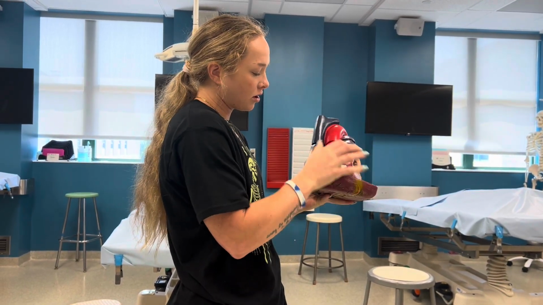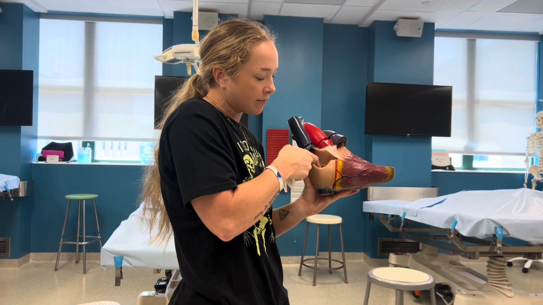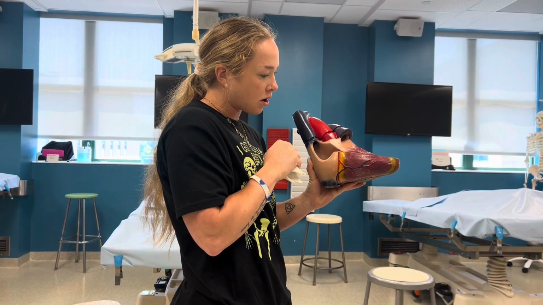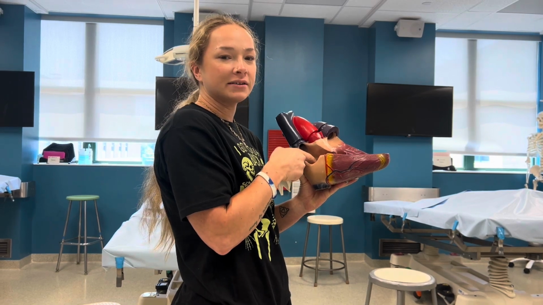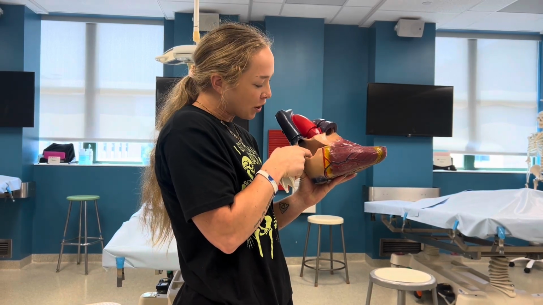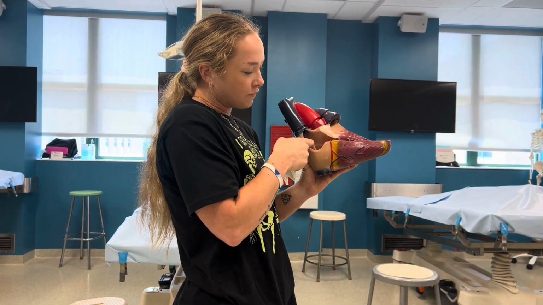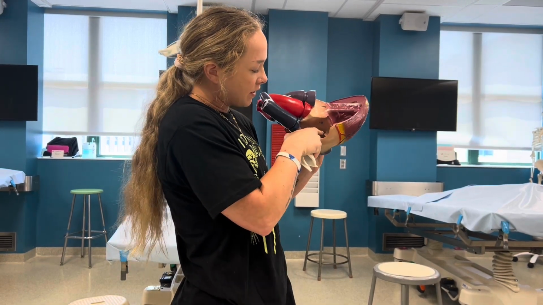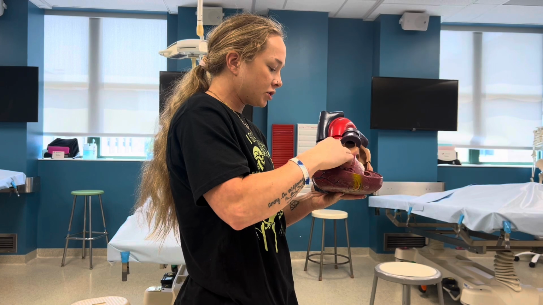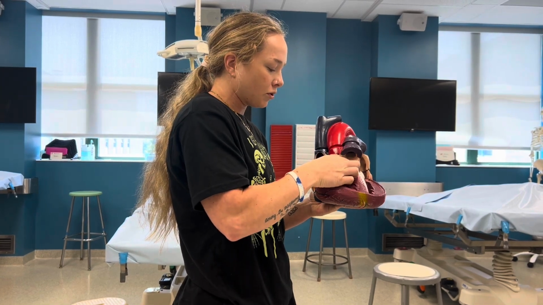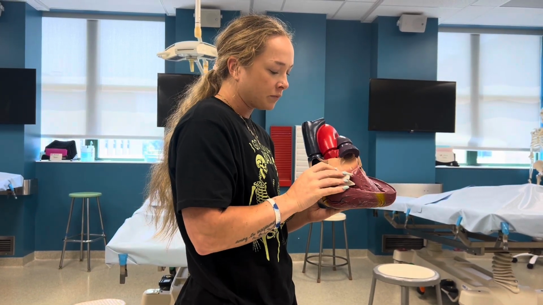And then here on the inside of our right atrium, we have what was once our foramen ovale, and now, once you're not a baby in utero anymore, it is our fossa ovale right here. And then there's that opening for our coronary sinus that we talked about. So once blood enters the right atrium, it's going to go through our tricuspid valve here.